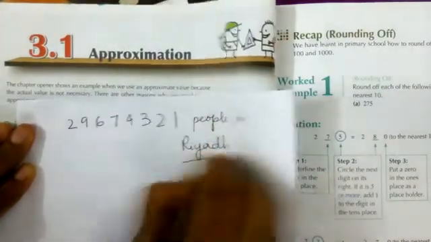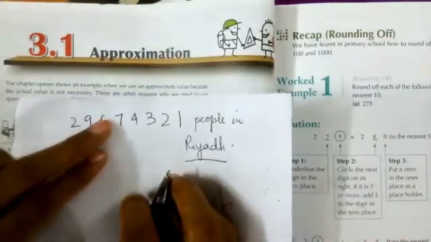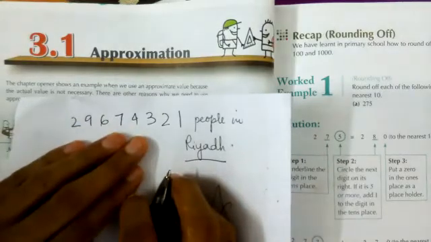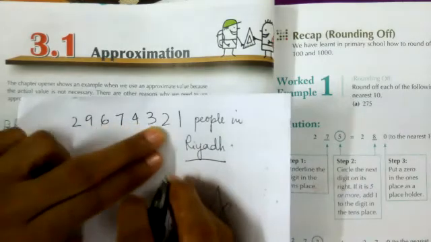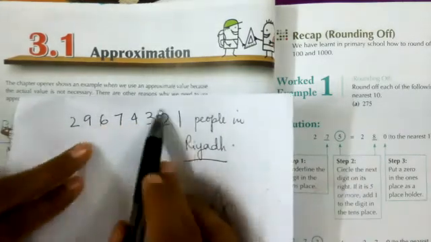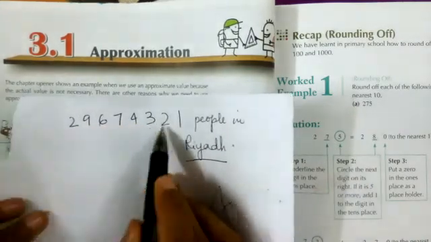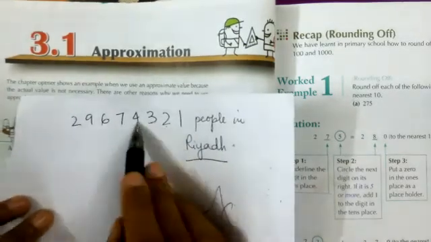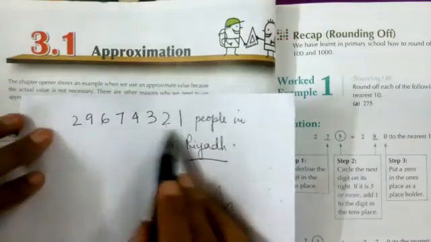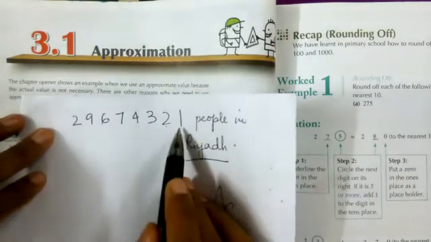Now, isn't it hard to remember this number? It's so hard. I mean, 296,74321, you might get one of the digits wrong. You might say 734 instead of 43. So it's really hard, and this is a big number, and it's inconvenient.